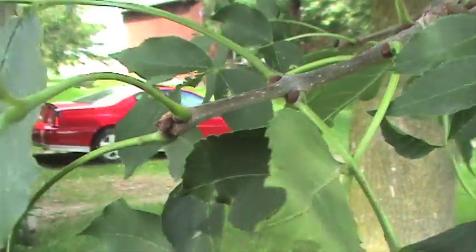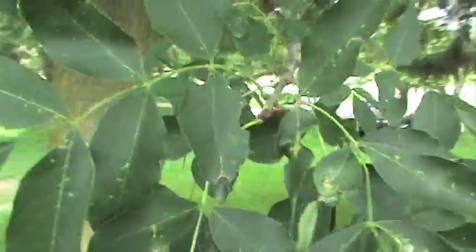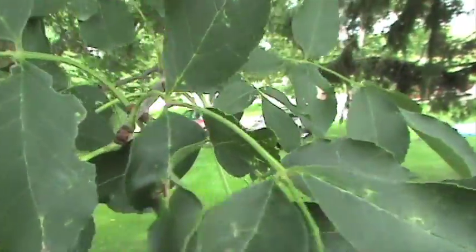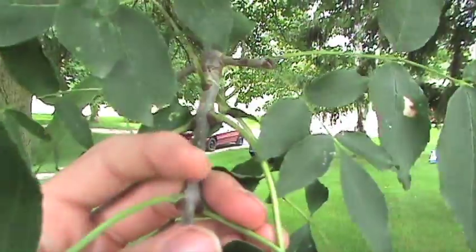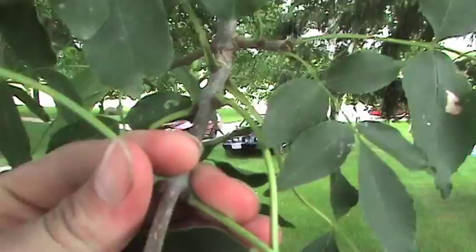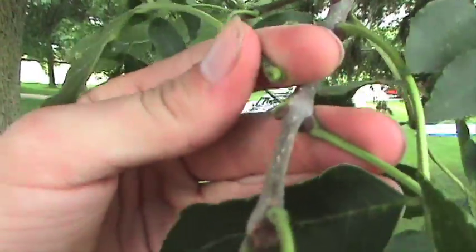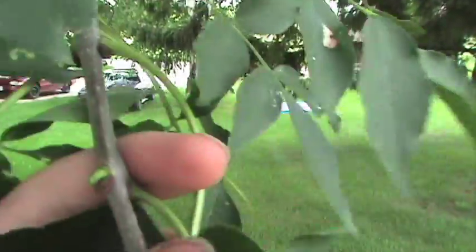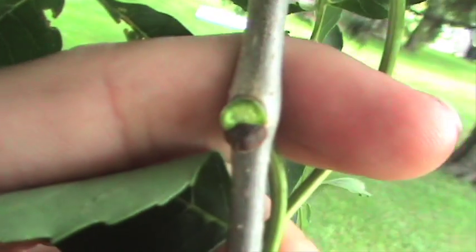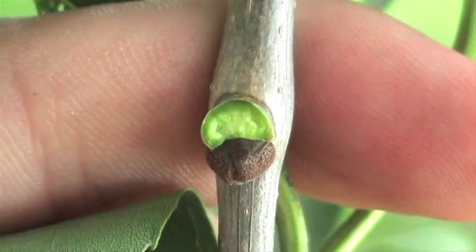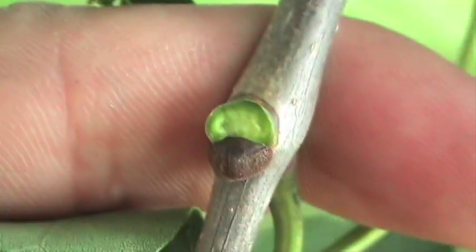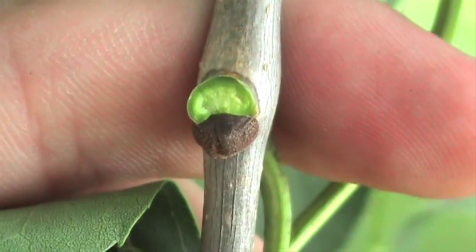But now we're going to separate white and green ash by the look of a leaf scar. To get the leaf scar, I'm going to rip off a little leaflet here at the base of the twig, break it off just like this. Then look at the shape of the leaf scar, which is right here. On a green ash, this will be D-shaped. It's like a D on its side, D-shaped leaf scar.